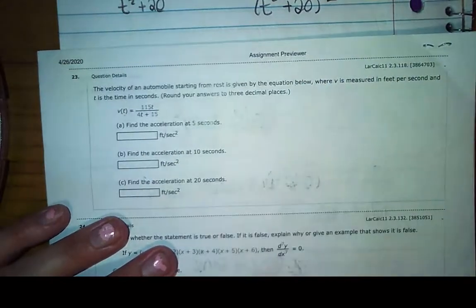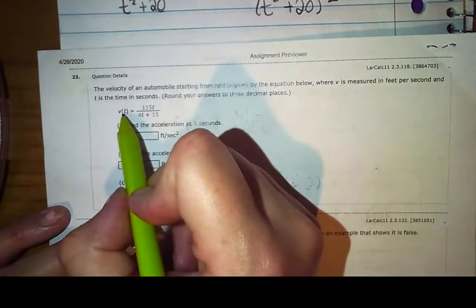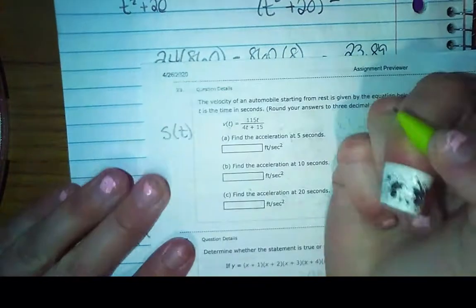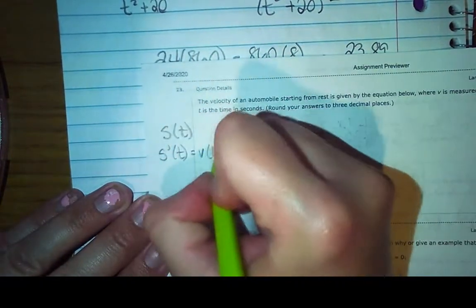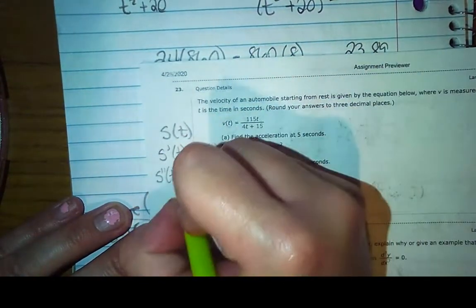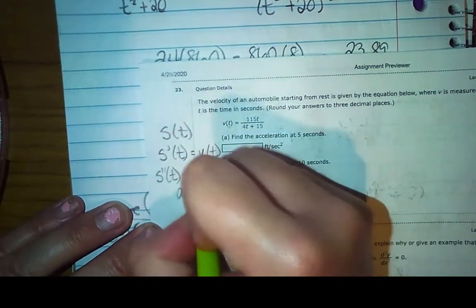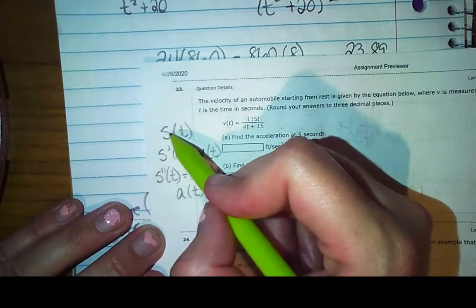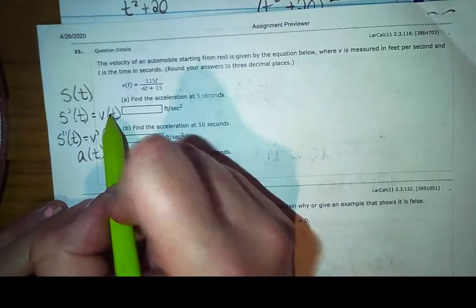Okay, so I can use my calculator if I want to, or if it's easy enough, I'll just do it in my head. But bottom line is to get from your velocity function. So I'm just going to write this out again. I've got a position function. The derivative of a position function is the velocity function. And the second derivative of a position function is the first derivative of velocity, which ends up giving you acceleration. Okay, so this one, take a derivative, take a derivative. So I'm right here. I've been given velocity. I just need to take a single derivative to get acceleration.